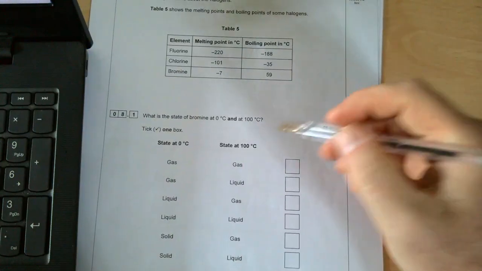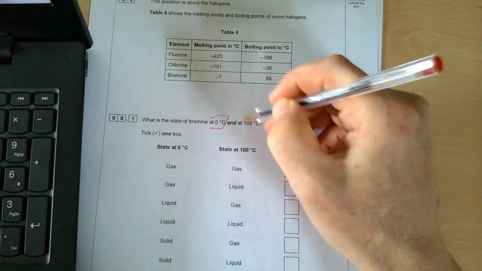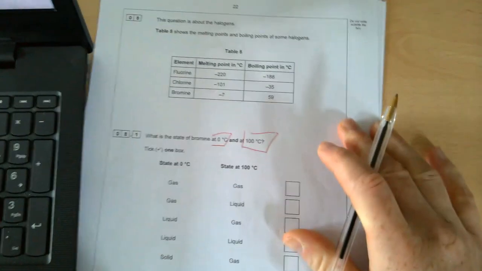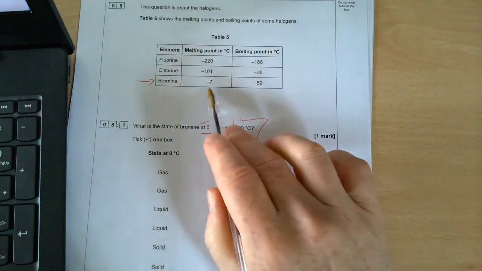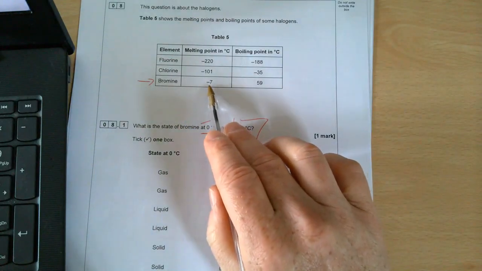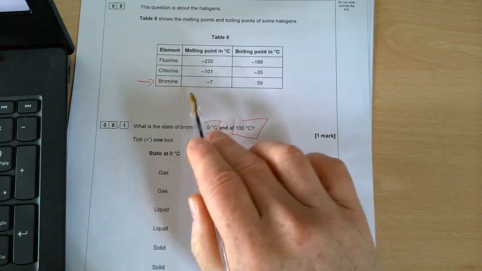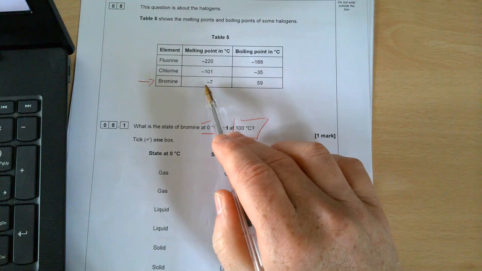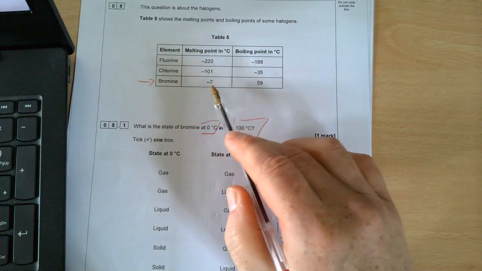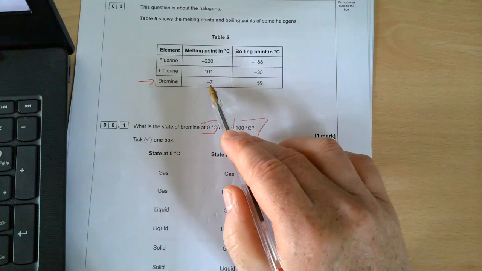So, what is the state of bromine at 0 degrees and 100 degrees? Now, the information is given in the question. You could have worked this out. So, there's bromine. Its melting point is at -7. So, anything below -7, then it would be a solid. Just like ice has got a melting point of 0, anything below 0, water is ice.